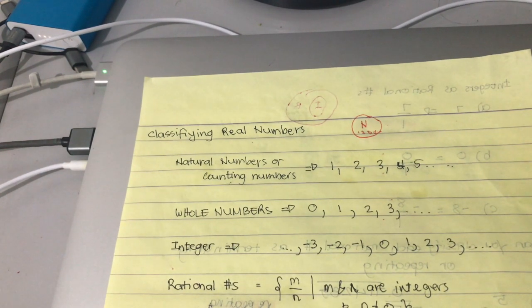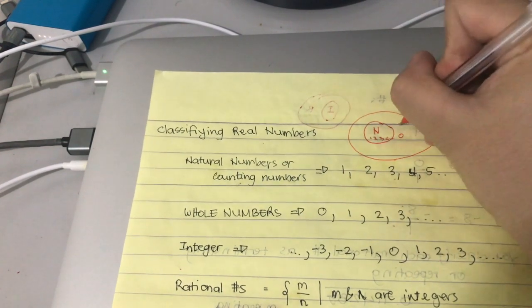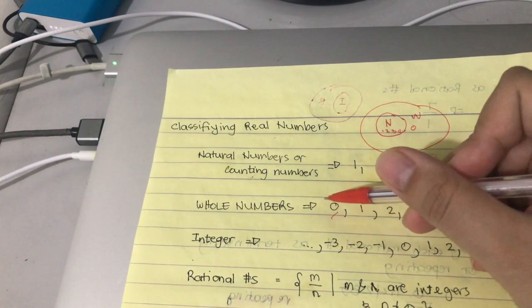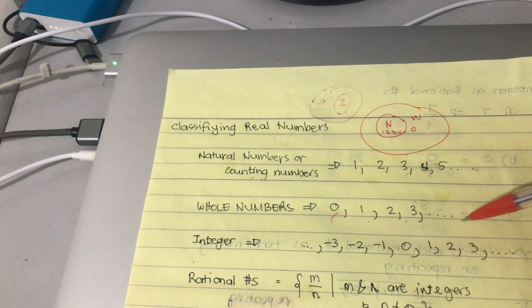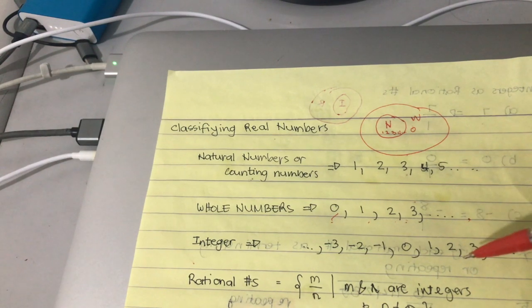Now, if you go beyond natural numbers, there is a need for the notion of noneness, or having none, which can be expressed as zero. If you add zero to the set of counting numbers, you get whole numbers. The set of whole numbers is 0, 1, 2, 3, and so on and so forth. So those are whole numbers.